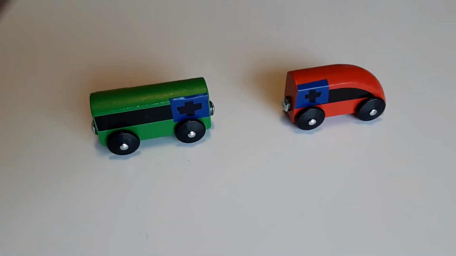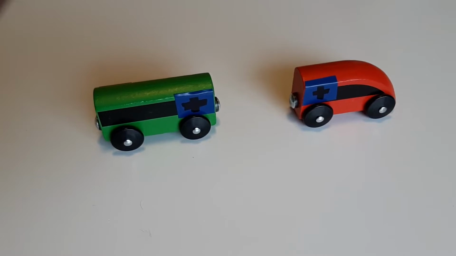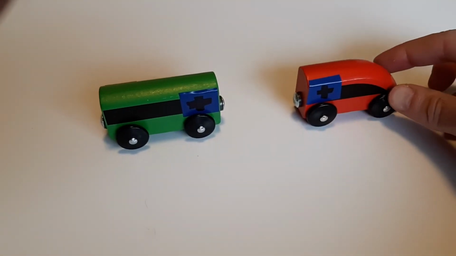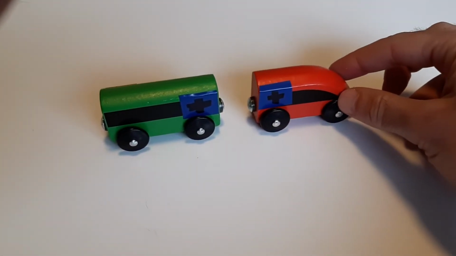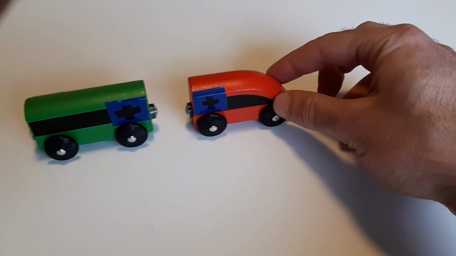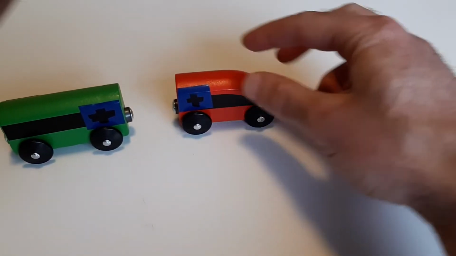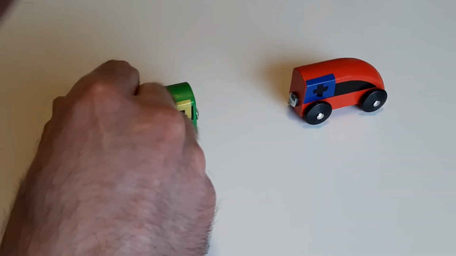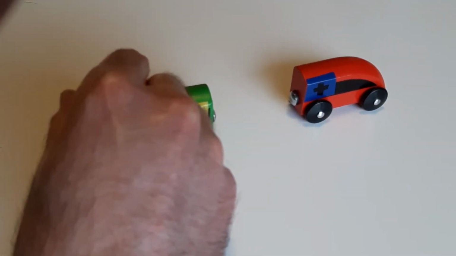Let's demonstrate our electromagnetic fields using this simple toy train. So here we've got two positively charged objects, and if we bring one close to the other, what's going to happen? Oh, it's going to start repelling it or pushing it away. And you'll notice that it starts to do that even before it comes into physical contact with it.